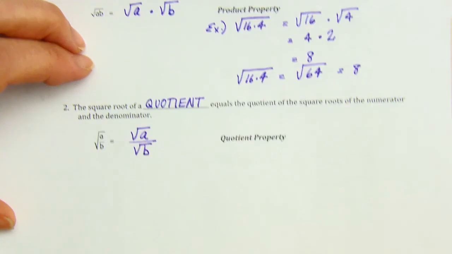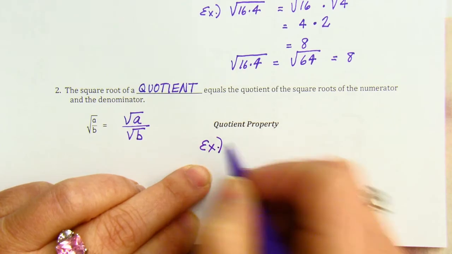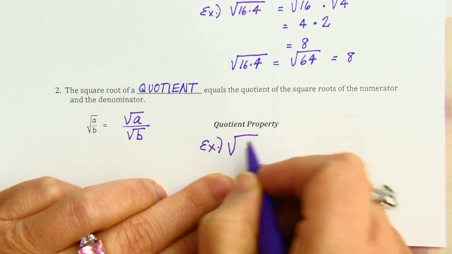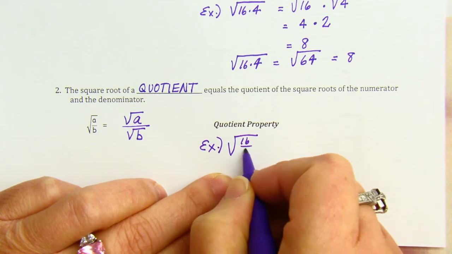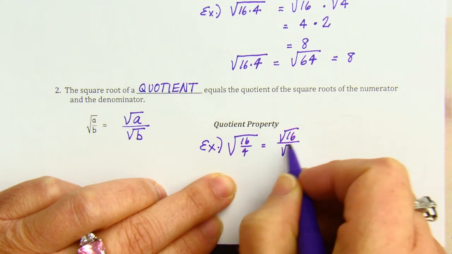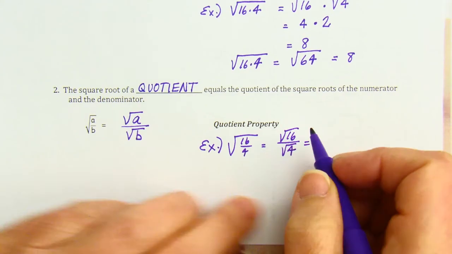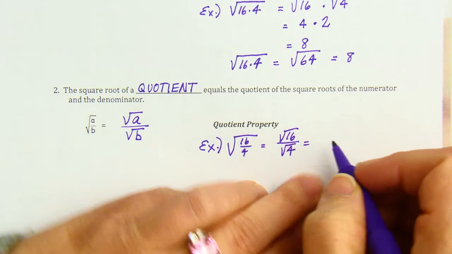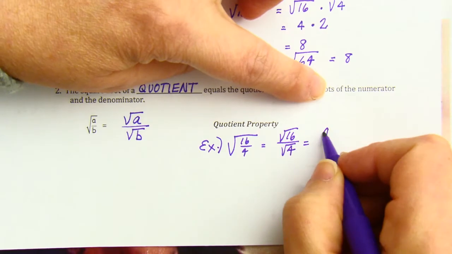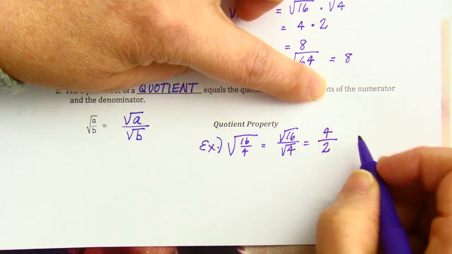Again, we'll use the same two numbers to show you that it works. Square root of 16 over 4 equals root 16 over root 4. Now remember, when you take the square root, the radical symbol goes away. All right, the square root of 16 is 4. And the square root of 4 is 2. And 4 divided by 2 is 2.